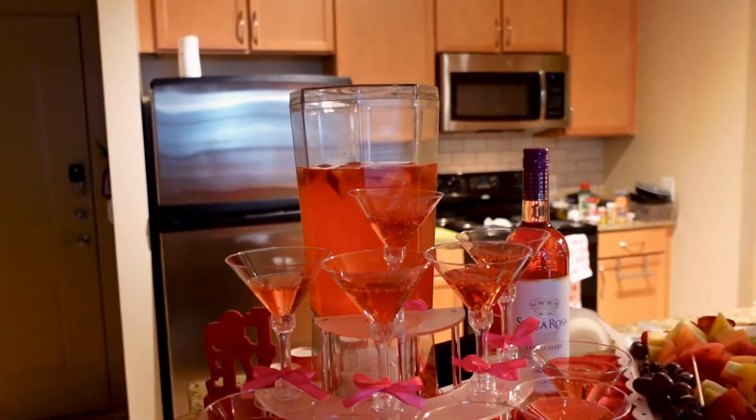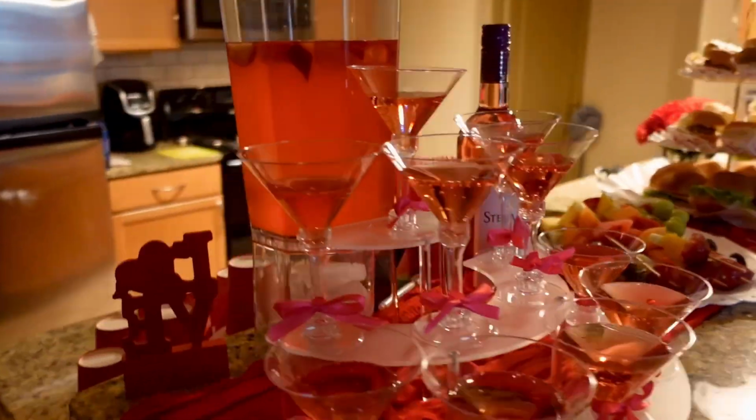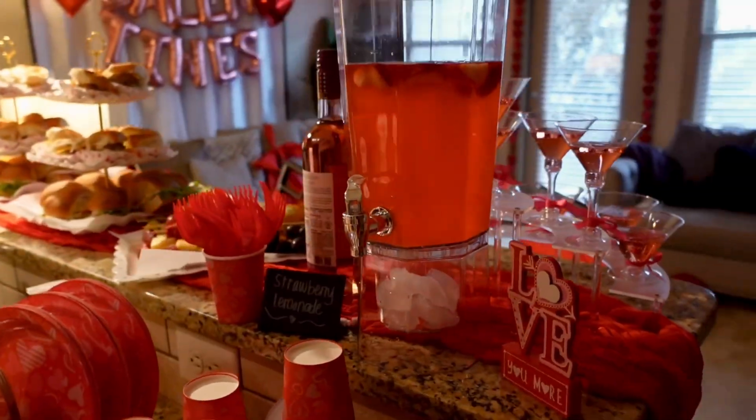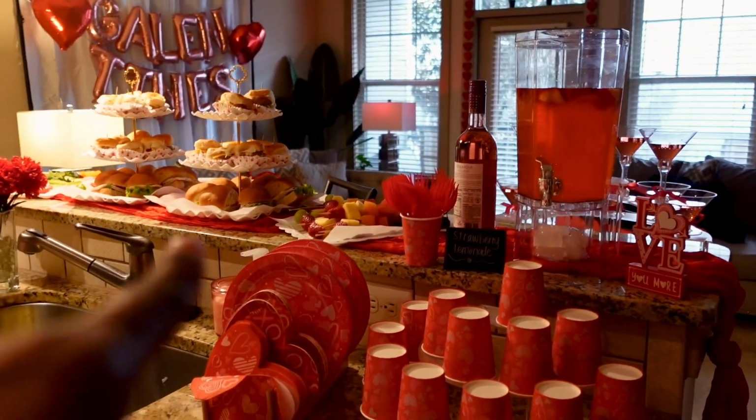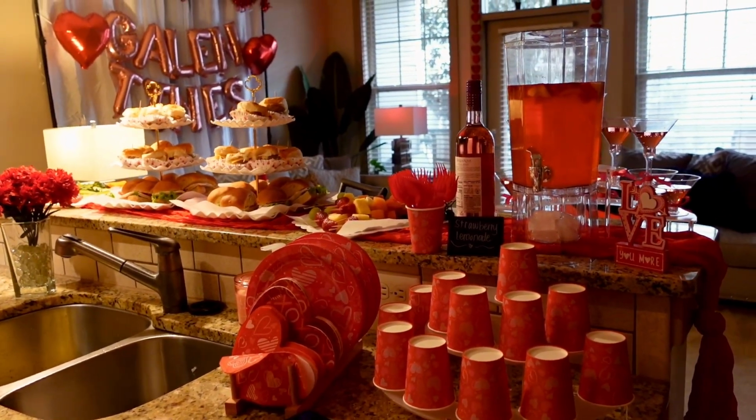Okay, so here's the drink stand. On this side, this is the lemonade. Oh, and this is where the plates and cups are. Now, if you don't want your guests going in and out of the refrigerator, then make sure you have an ice bucket so you can just put everything inside that bucket and they can grab it at their own expense. That's definitely gonna come in handy.